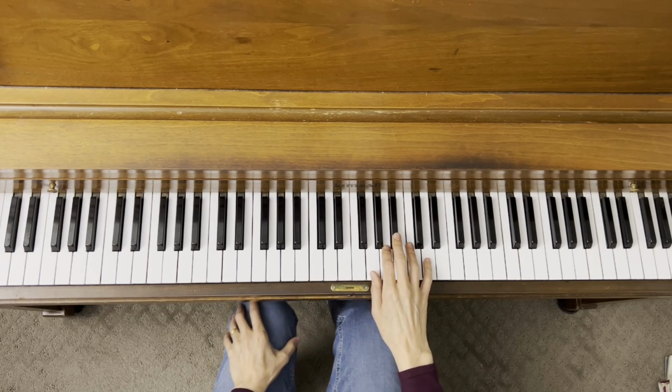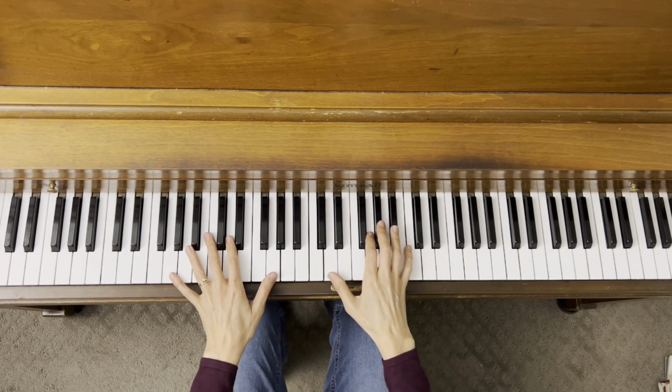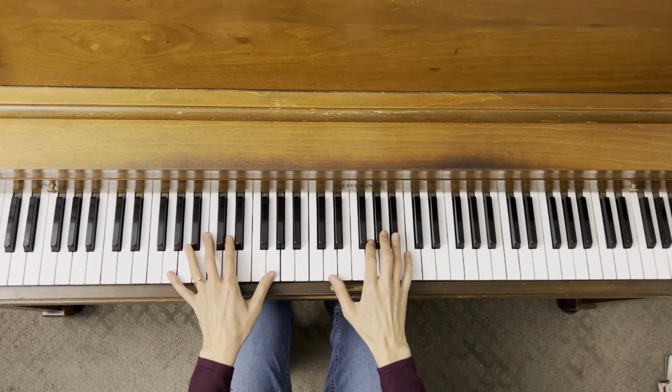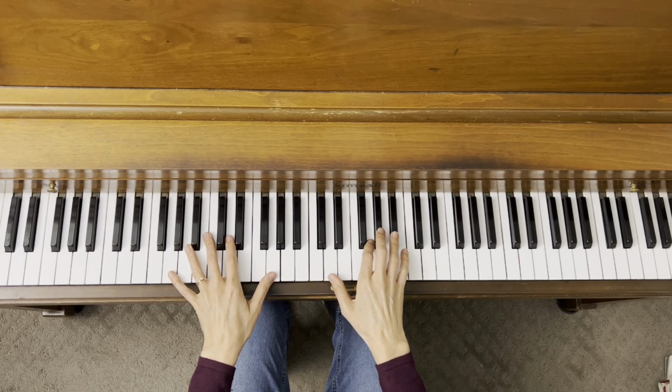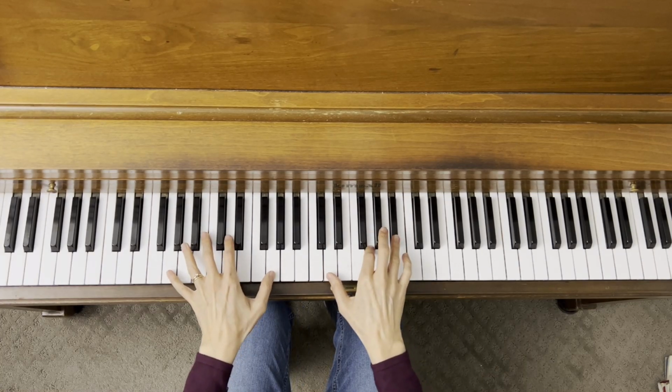Our accompaniment today is in 4/4 again. We just did a 4/4 and we're going to do another one. So I'm going to give you a count of 4 and then we're going to start together. Here we go. 1, 2, 3, 4.